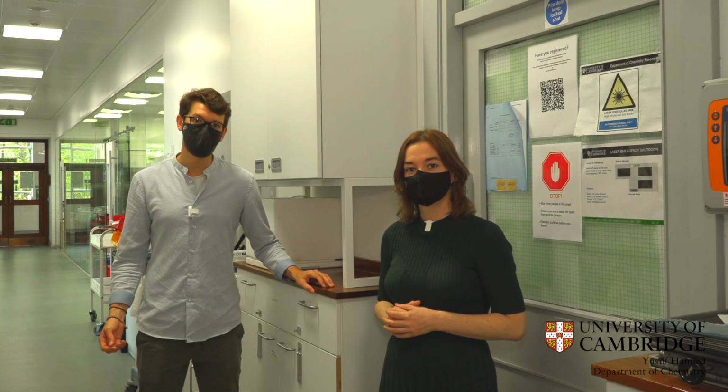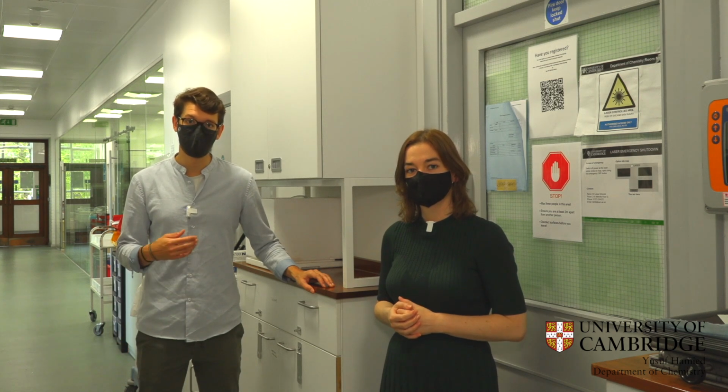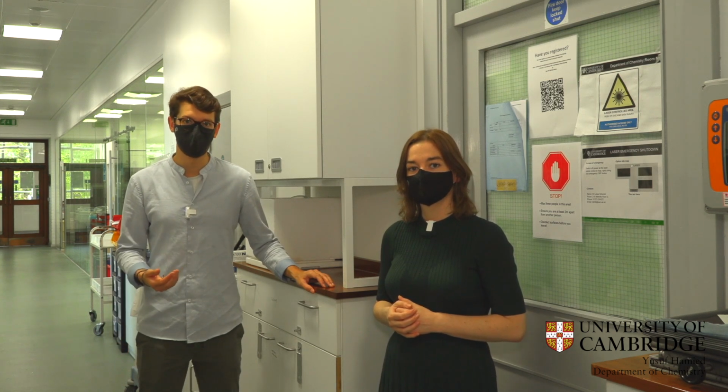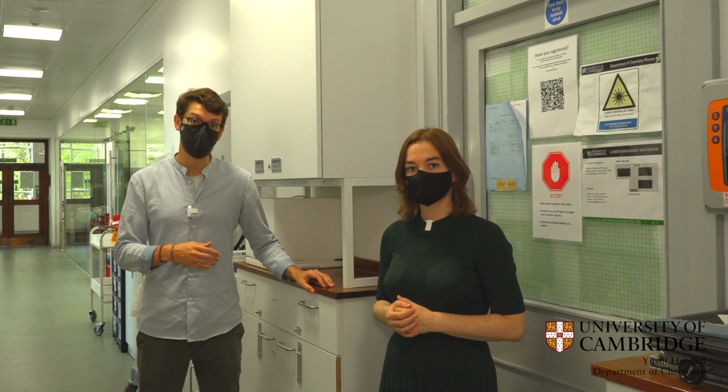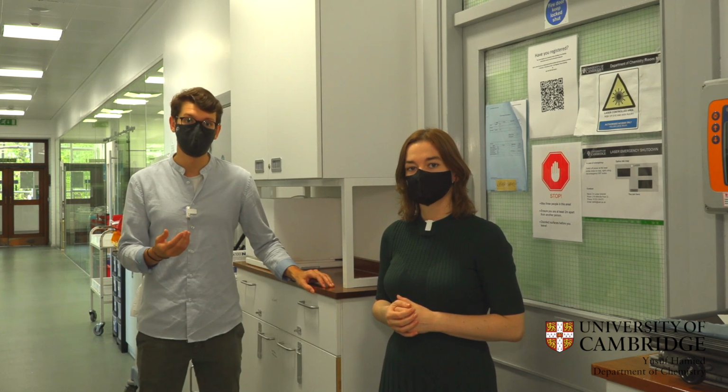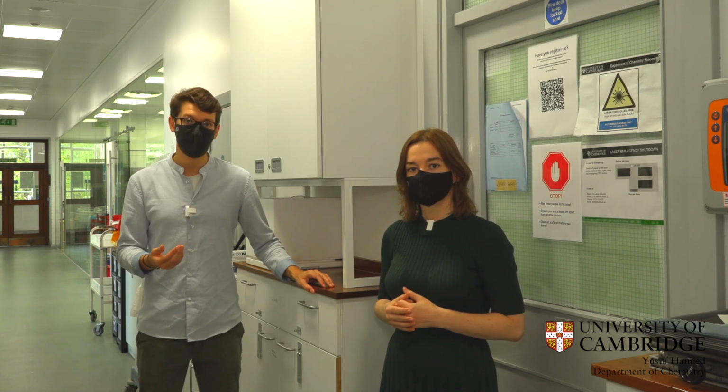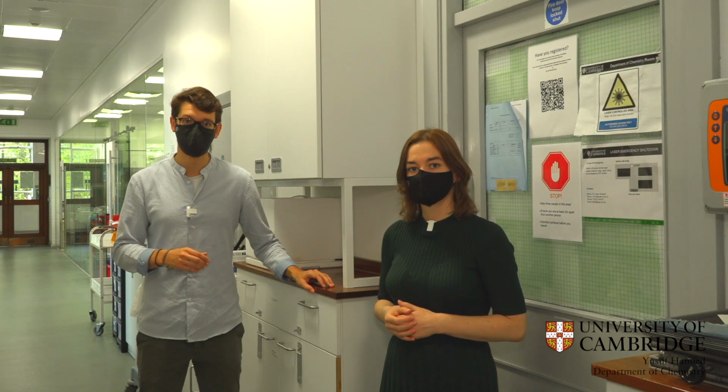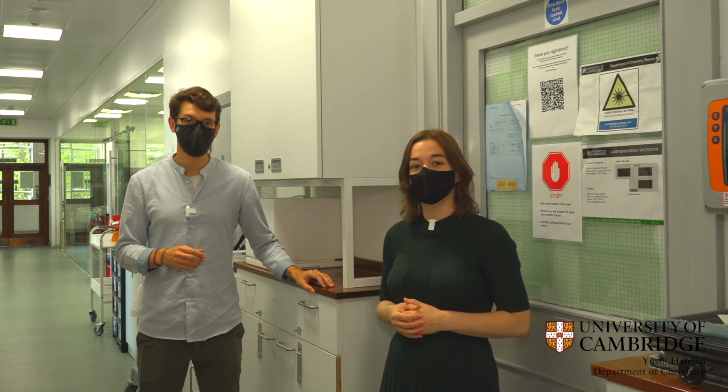In our lab, we study how living organisms use nanoscale structures to create color, and inspired by what we see in nature, we use sustainable materials from natural sources to also create colorful structures. Let's go and have a look in the optics lab.